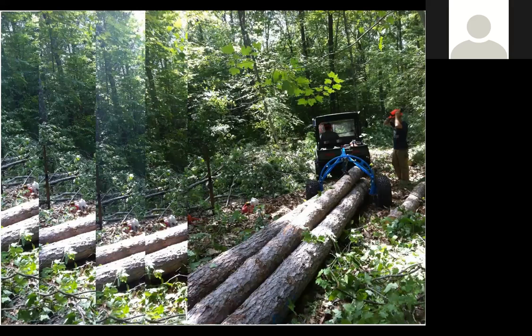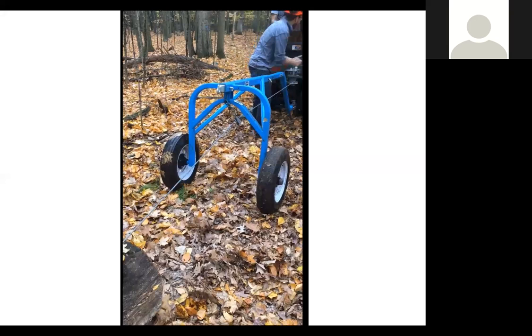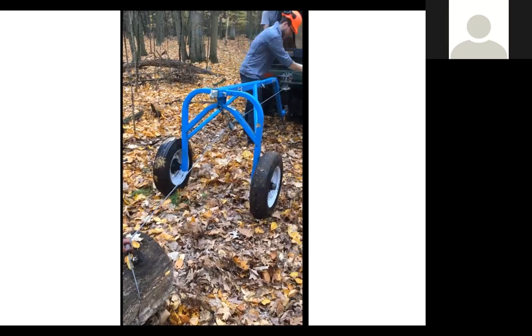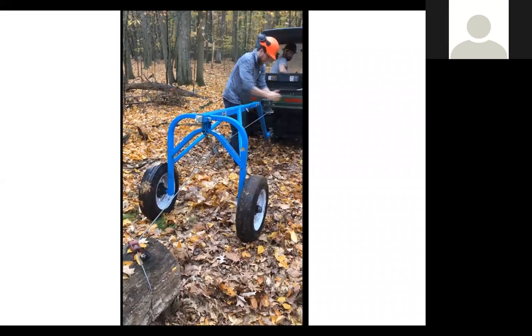This is a little video showing the actual cranking with the smaller arch. It's work.